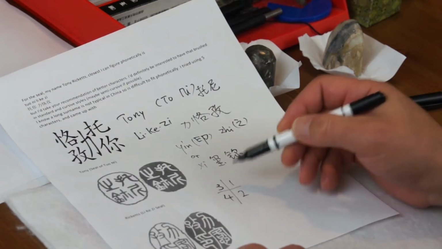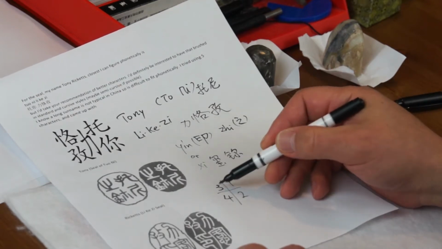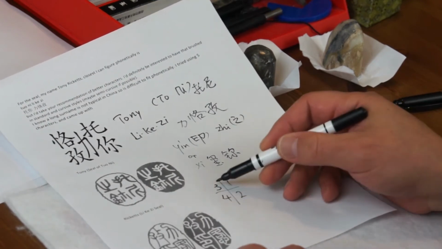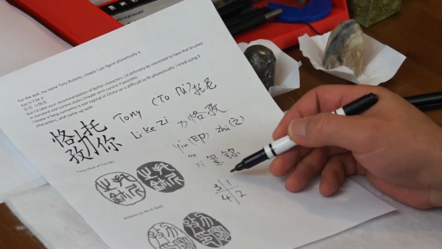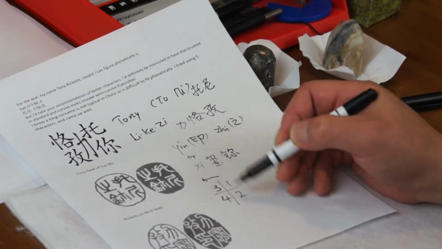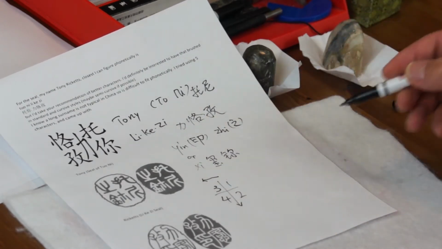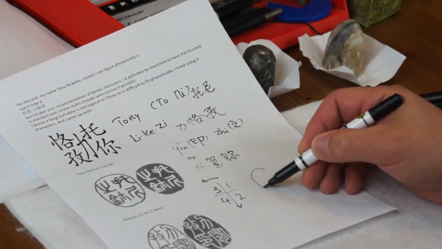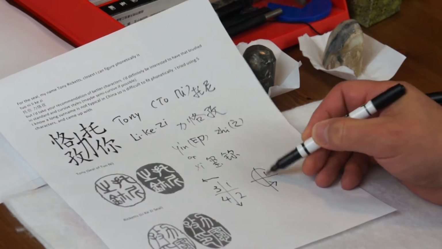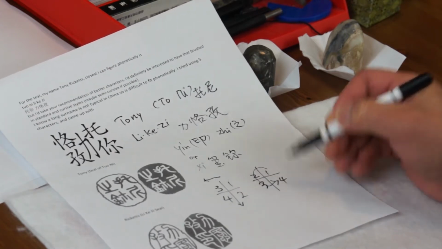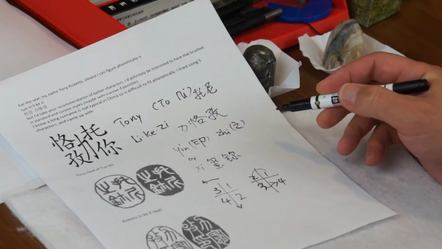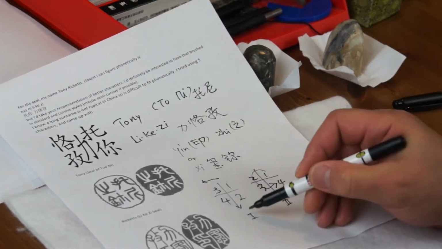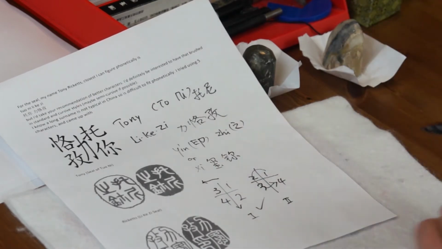So it reads 托尼之印之席 or 立刻之印, 1, 2, 3, 4. So up down from left to right. Okay, that's the common order. There's also a possibility of this order, so 1, 2, 3, 4, if it goes like a circle. So this is more common. It's like a writing.